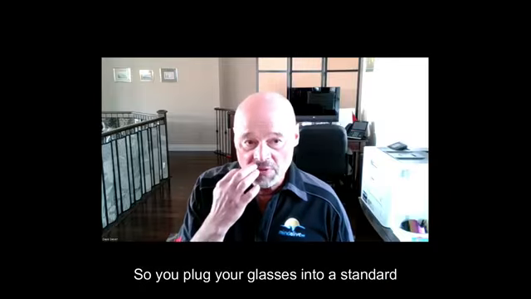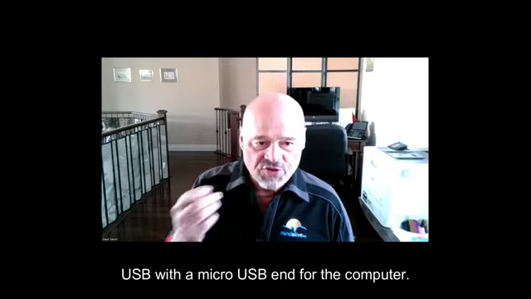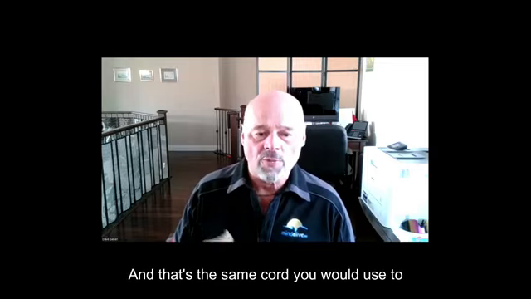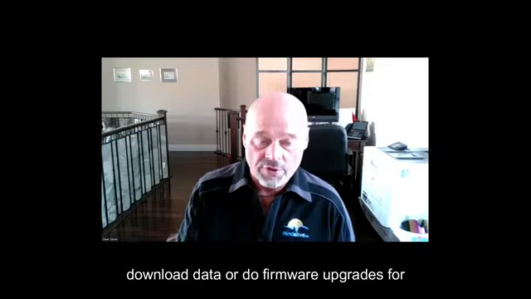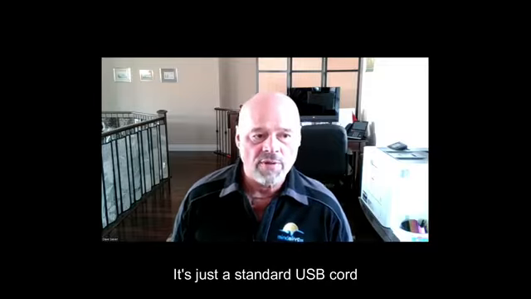So you plug your glasses into a standard USB with a micro USB end for the computer, and that's the same cord you would use to charge, download data, or do firmware upgrades for your device. It's just a standard USB cord. I'm holding it here. There's John, and here's mine too.